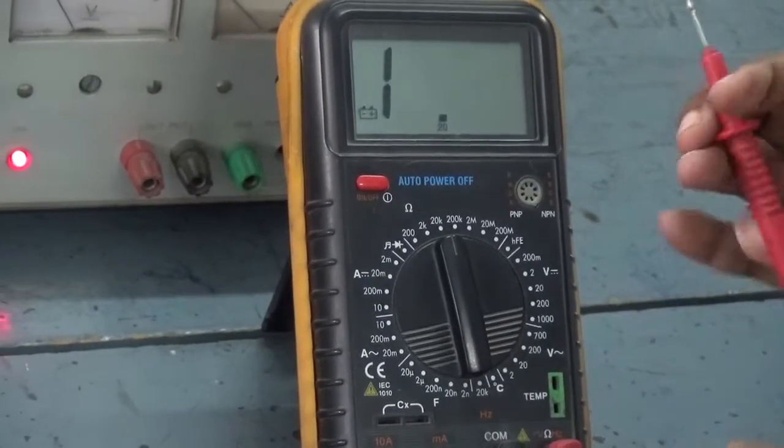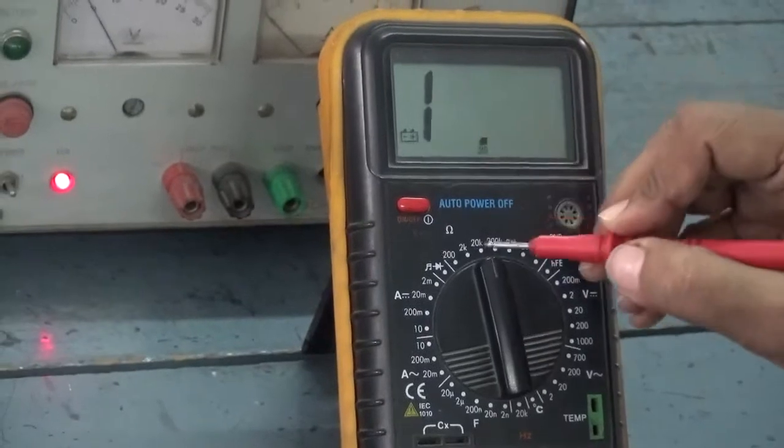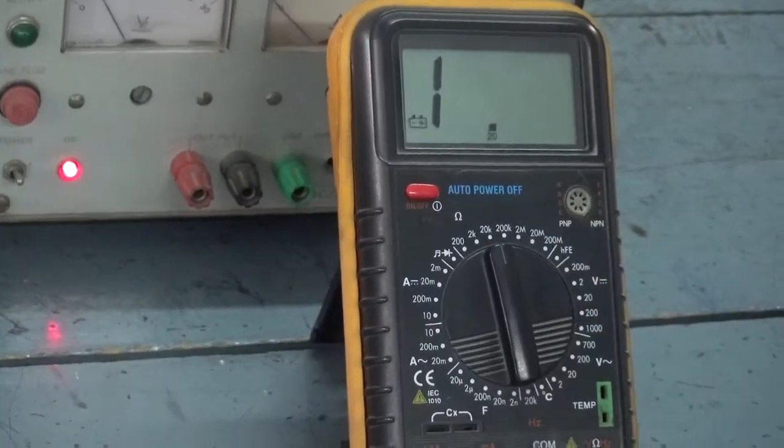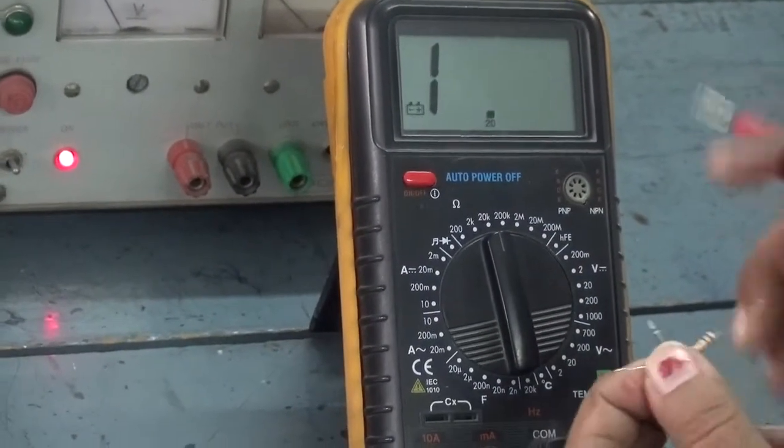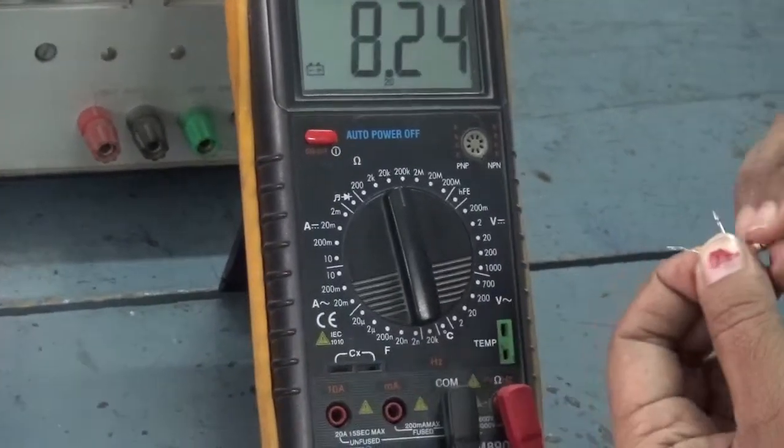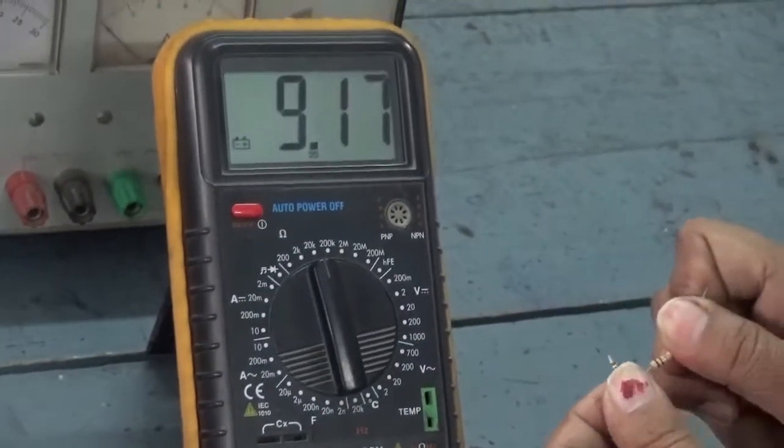So if you exceed the range, it will just show as 1. So you have to automatically go to the next range. For a resistance there is no polarity, so you can keep it either way and measure. You will get the same value.